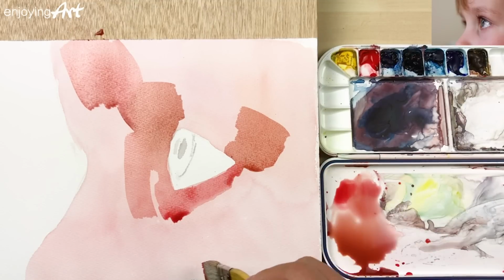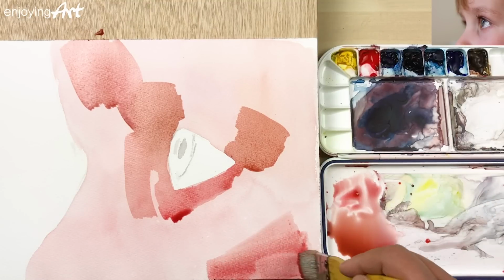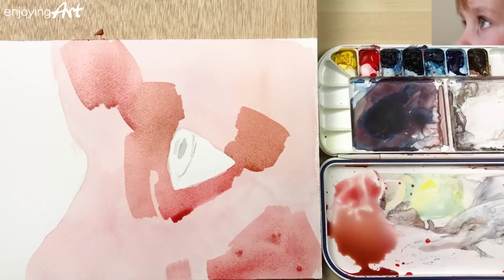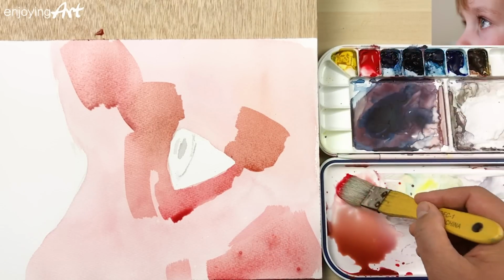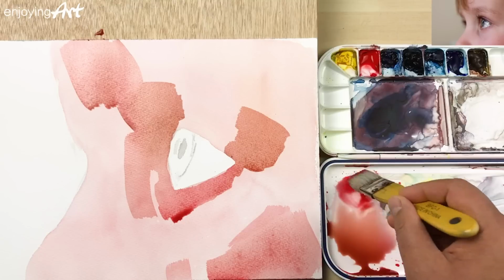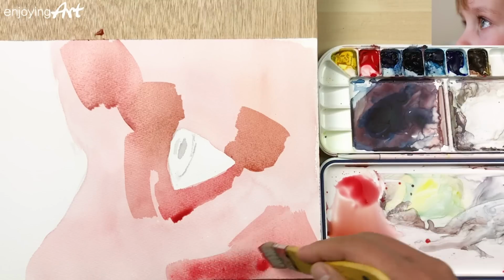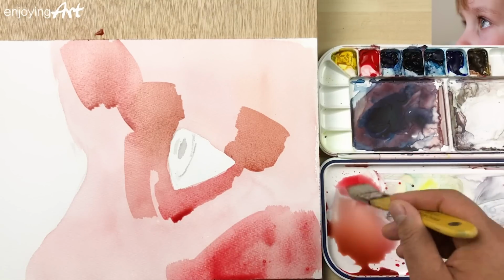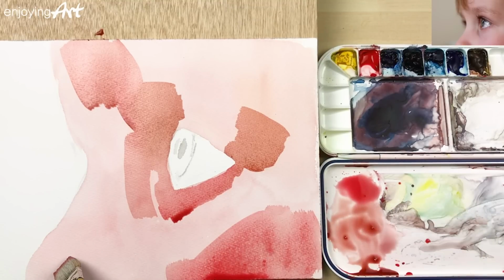And now the same, the red color on this side, showing the cheek a little bit warmer. And I'm going to just directly take the red color. Tap, tap, tap, tap, making sure the color blends into the brush a little bit better. Like this. And the nose over here has a little bit orange color, a little bit like this.